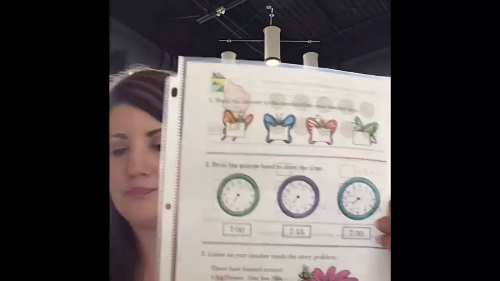All right, guys, today I'm going to go over the papers that you have for today. We actually have 3 papers. You'll have 1 math paper and 2 phonics papers. So let me go over the math paper first. It looks like this.